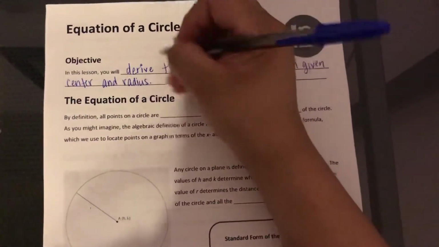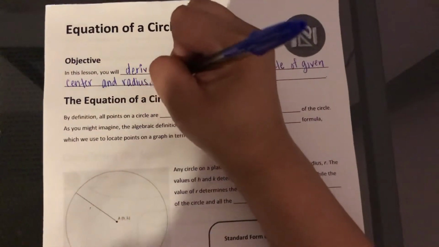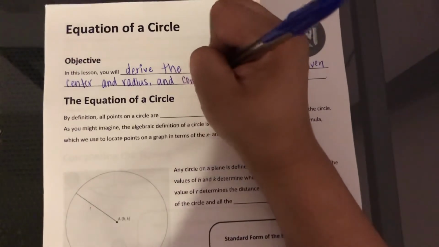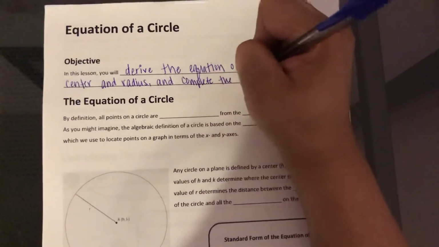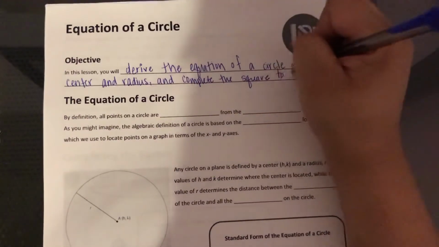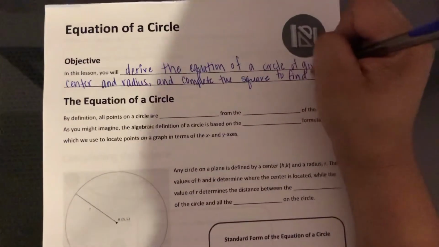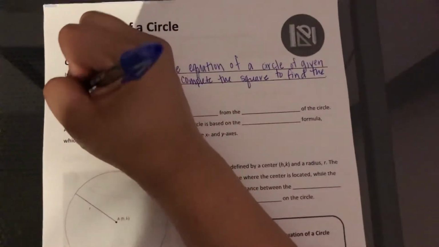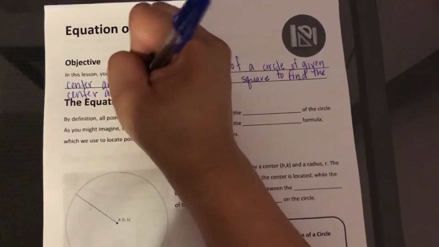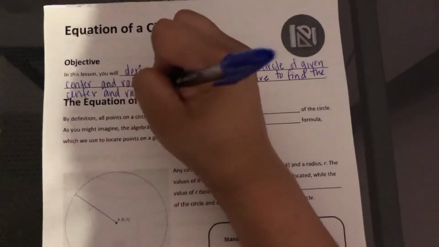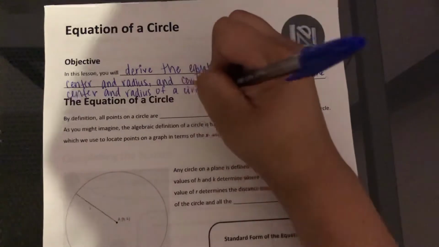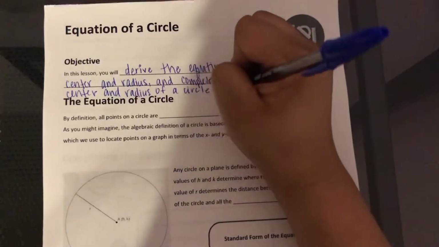You also sometimes have to complete the square to find the center and radius of a circle given by an equation, when they don't give it to you.